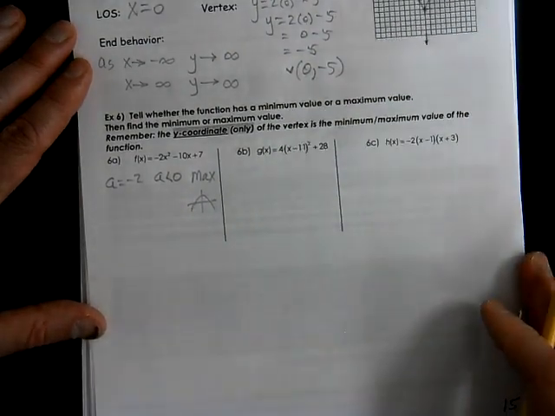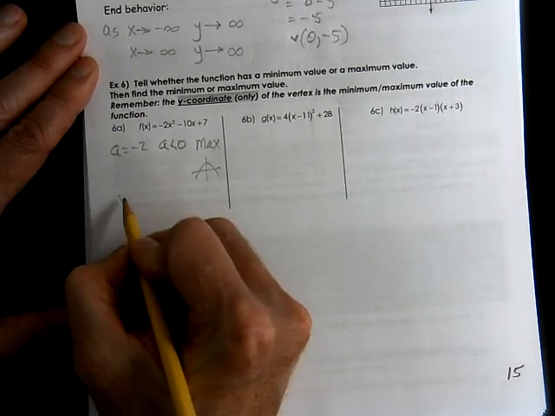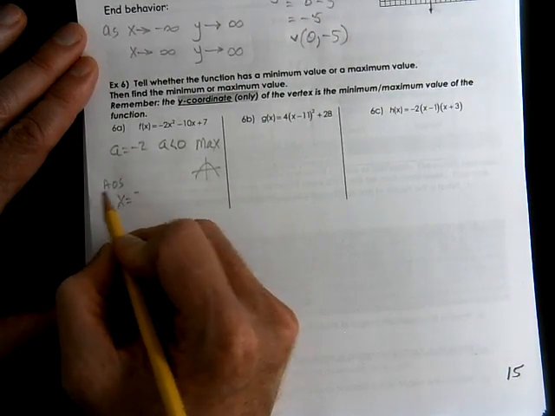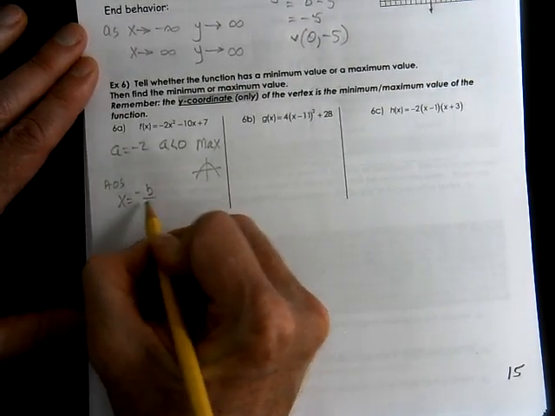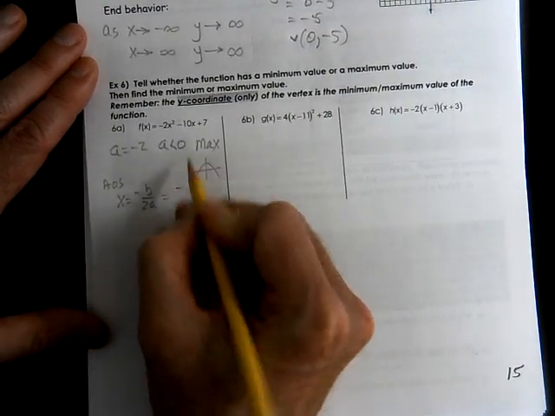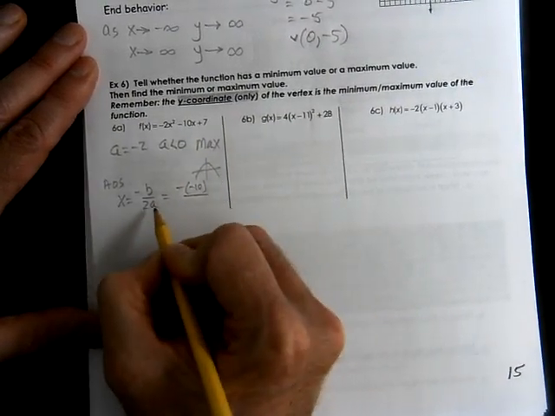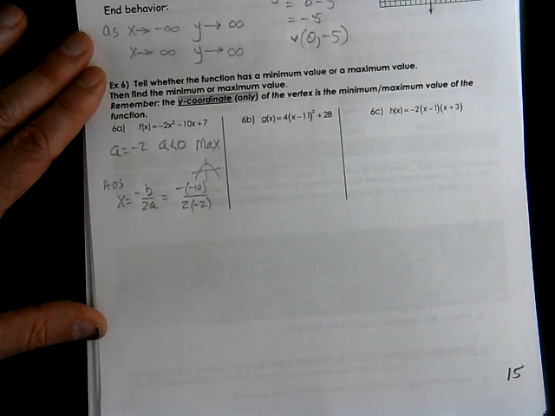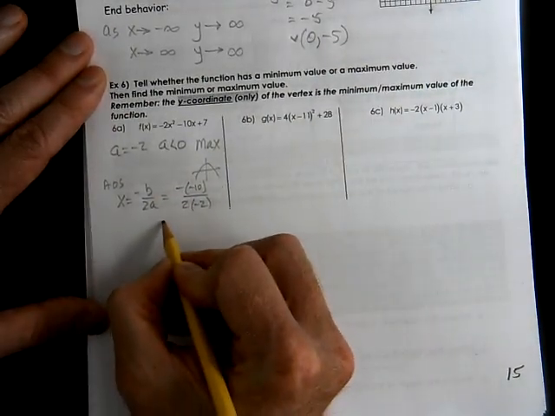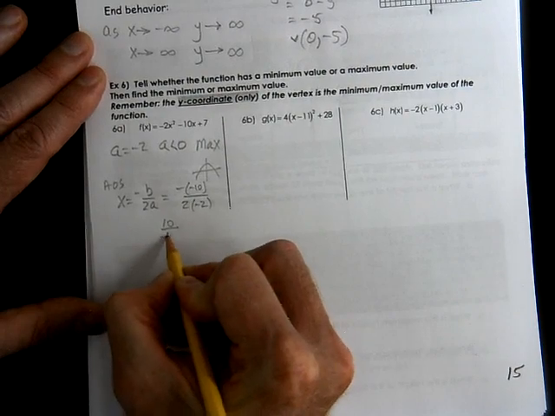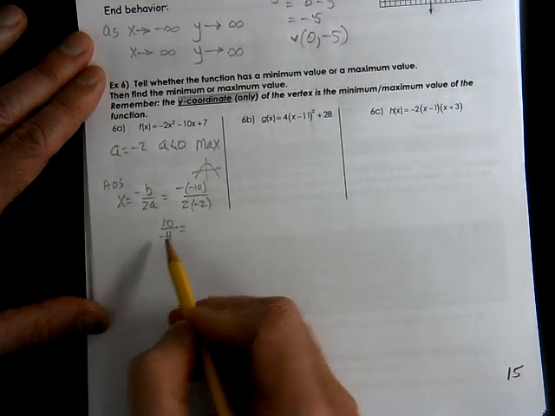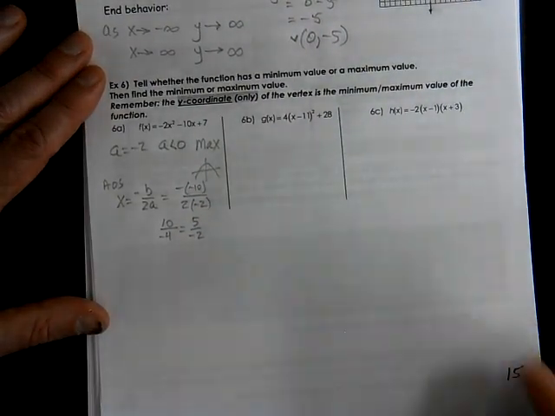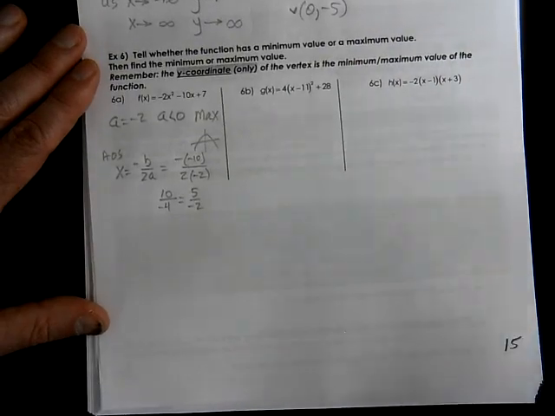Now, where do we find this high point to be? Let's try it. We first got to do our line of symmetry. Axis of symmetry, or LOS, line of symmetry. -b over 2a. -10 over 2 times a. That's going to be a +10 over a -4. Oh, makes this a little tricky. We can reduce that to 5/2. So that's our line of symmetry if we were to graph it.